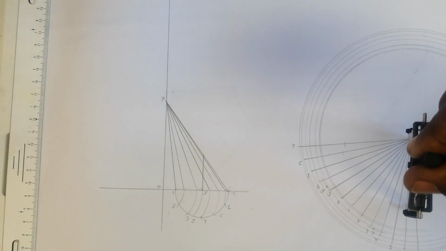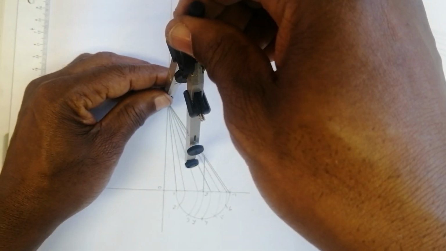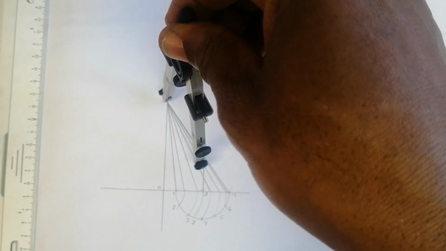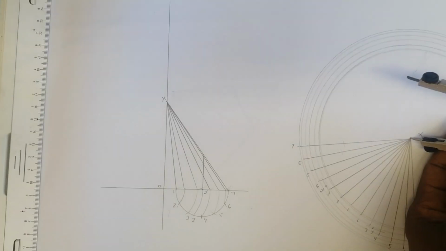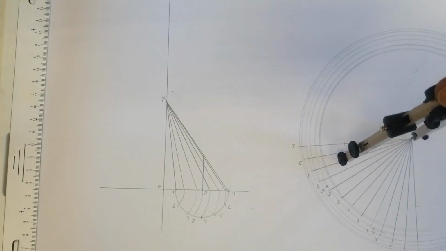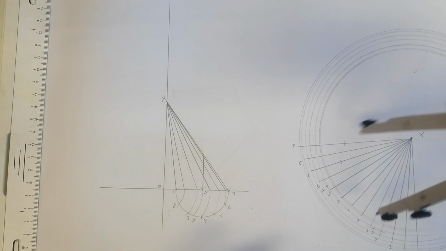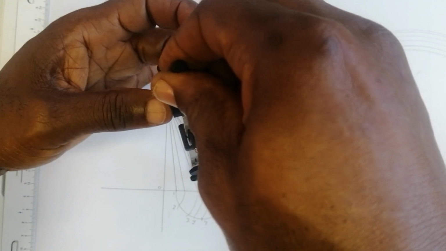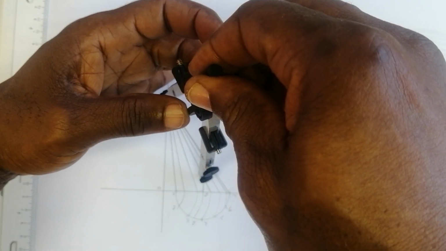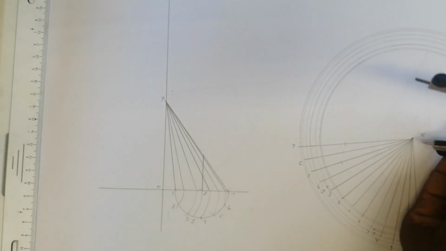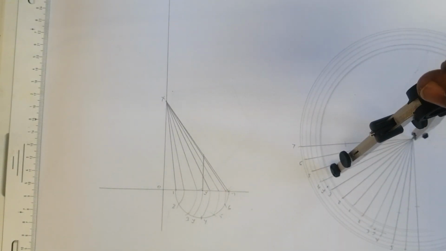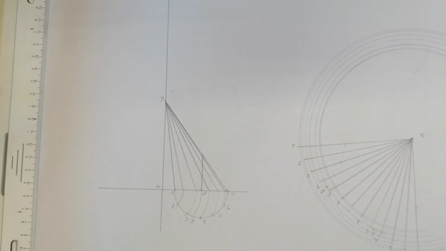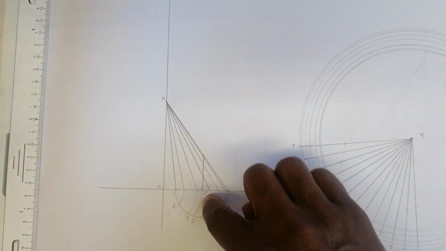Then I come here. This is on 6. Then I go on 5. This is the position of the cut, X5. I come here, X5, put the position of the cut. Then I go X4. On X4, this is the position of the cut. I come here on X4. I mark off the position of the cut. Alright, so now I will join all the cuts up to Y.